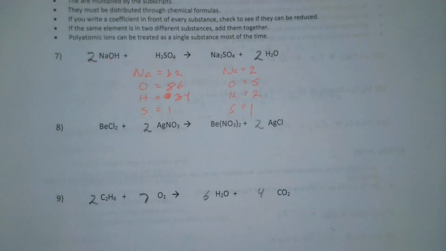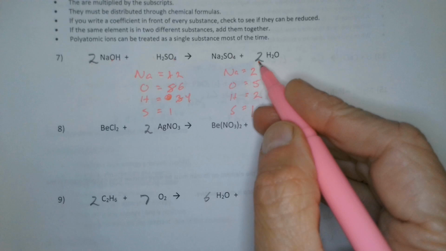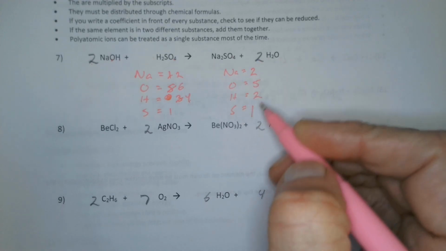Now look at those oxygens, and you'd probably look at those oxygens and go, whoa, 6 on that side, 5 on that side. What am I going to do there? Easiest thing to do is just to go ahead and skip on down to the hydrogen. I have 4 on this side, 2 on this side. If I put a 2 there, that'll fix those hydrogens.